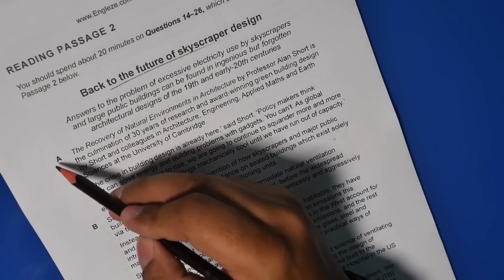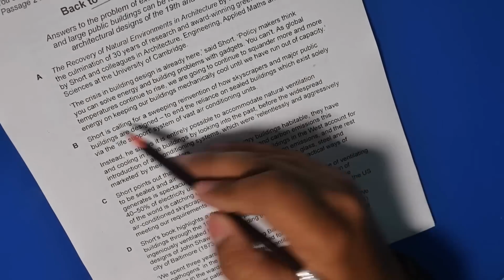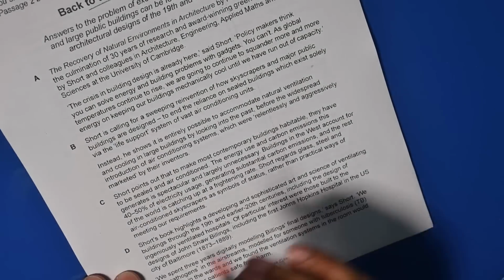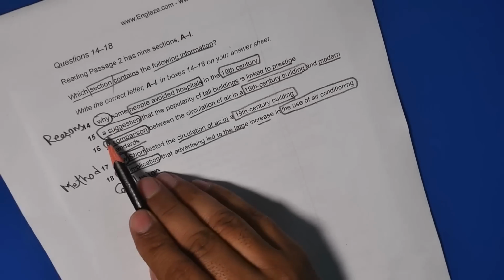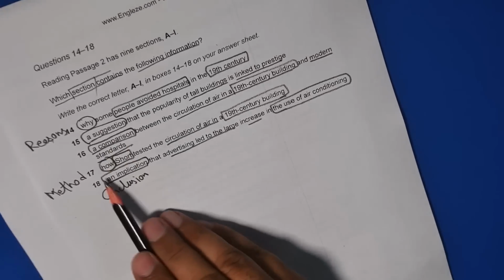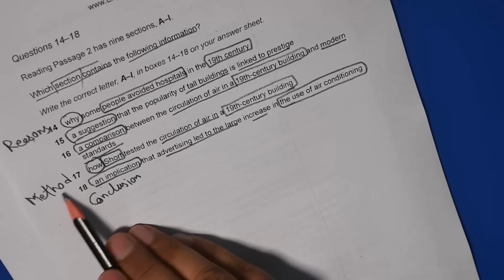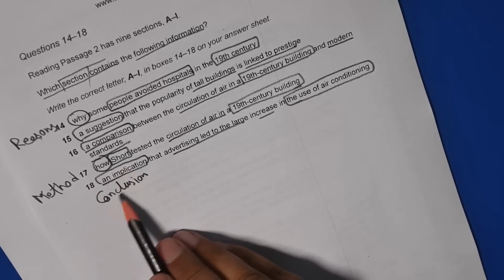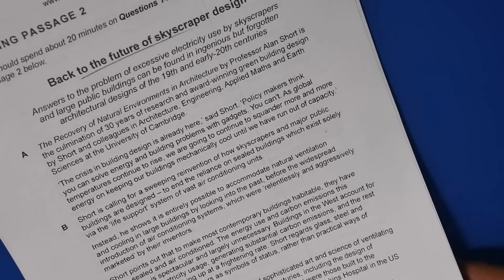Now this is one section, this is second B section, C, D and all that. Now again, once again I tell you what we are looking for: a reason, a suggestion, a comparison, a method or manner how something is done, and an implication, that means conclusion. So let's just take a start.